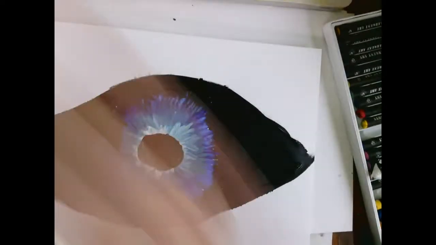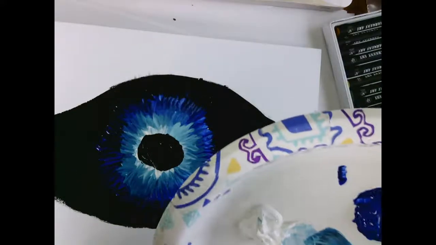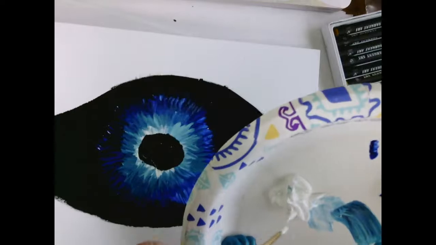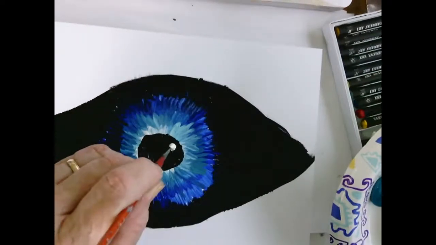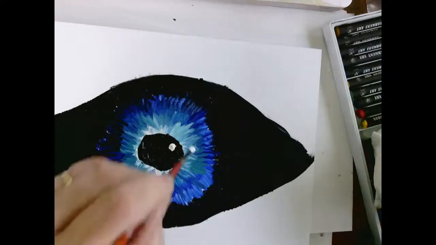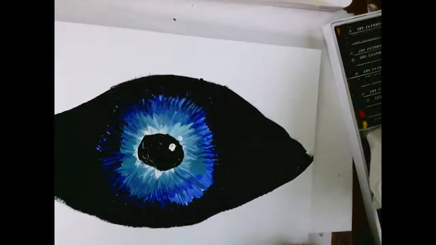Now I'm going to stick that brush away. This one is dried off really good, and I will try my best to drop this white on there without making a big glob. There and there.